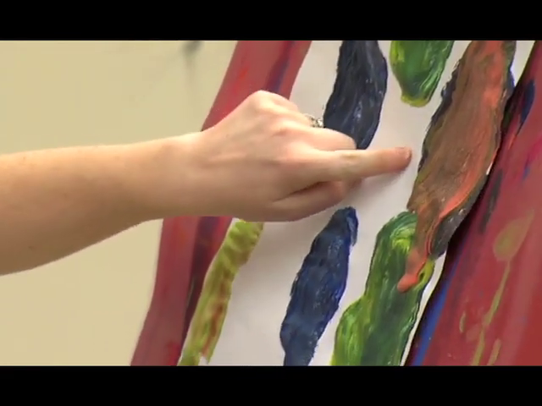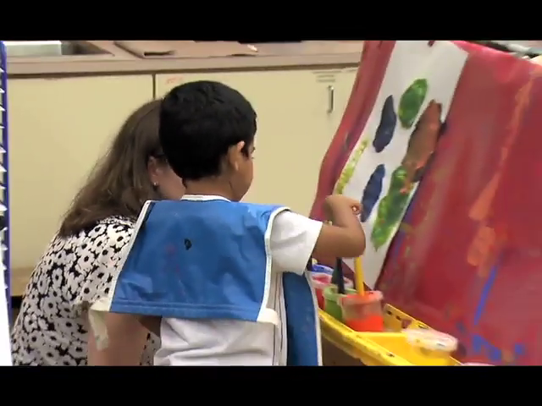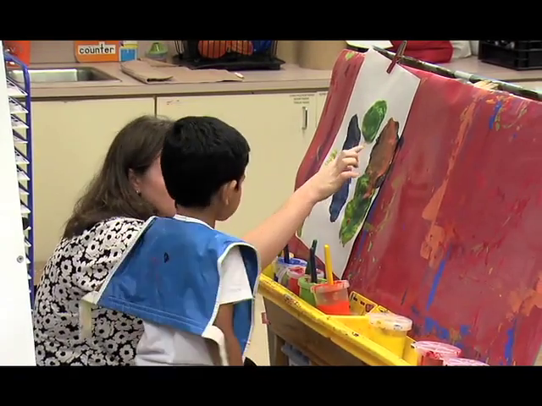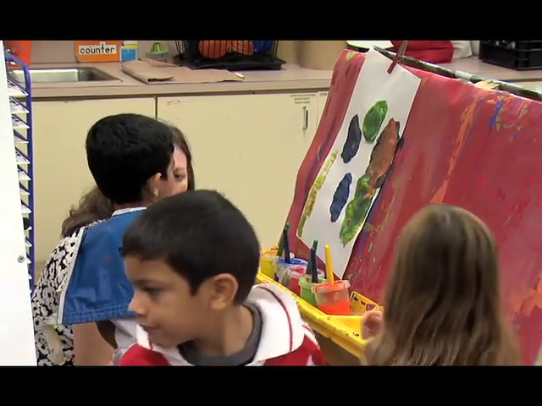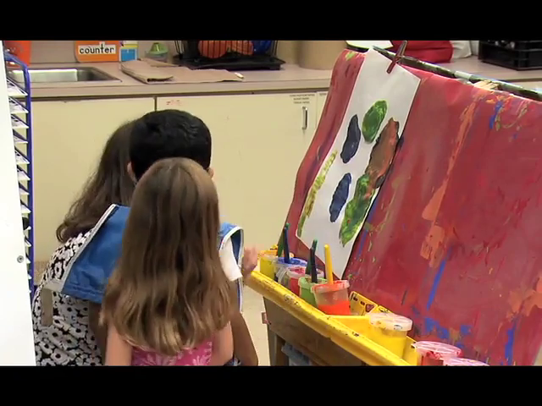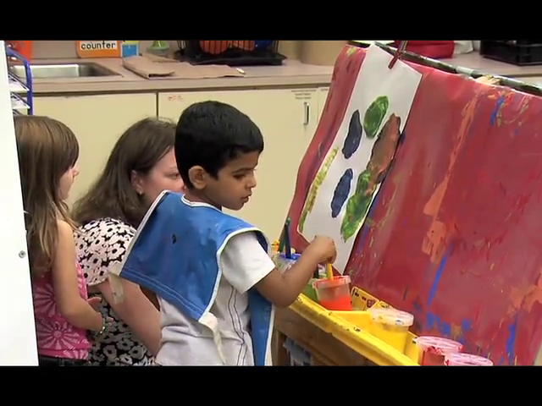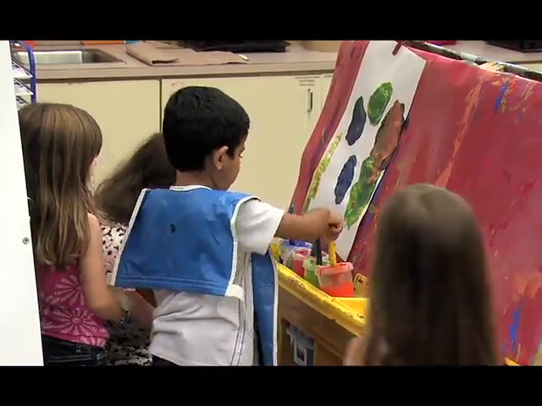Wow, tell me about how you made that color. And this and this and this and this and this. So you mixed all of the colors, and what did it make? I want to paint. Sure. Black. Blackish brown, right? Wow, you are being a scientist and making different colors with your paints today.